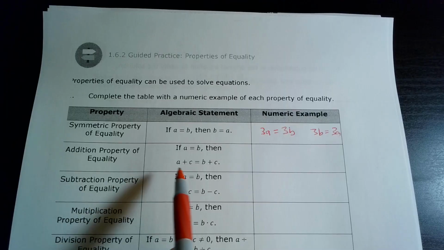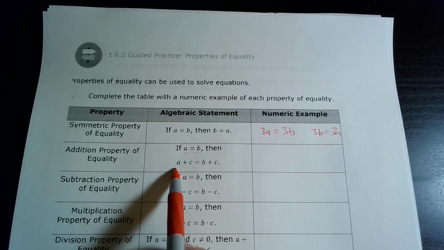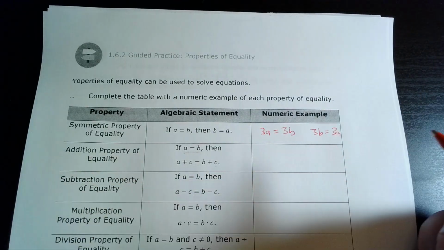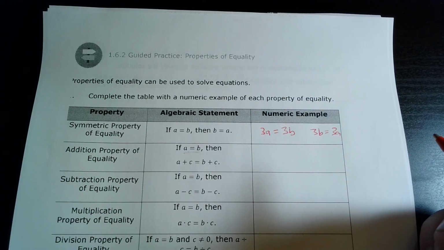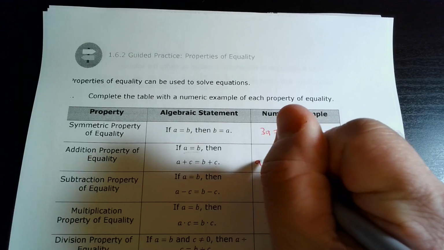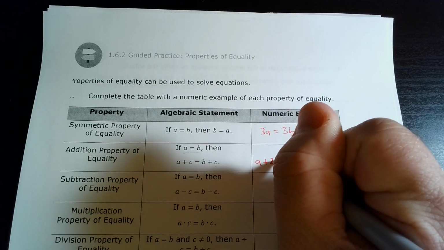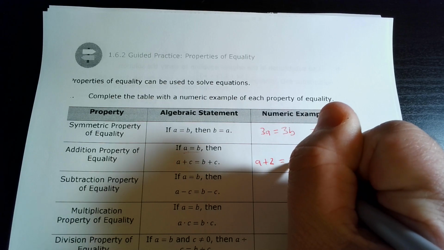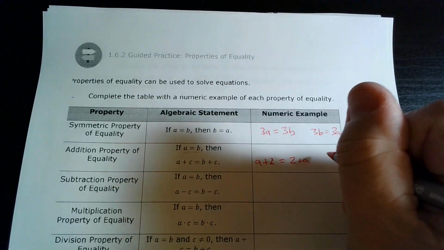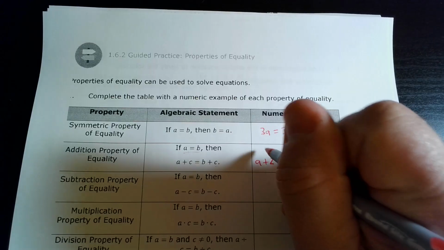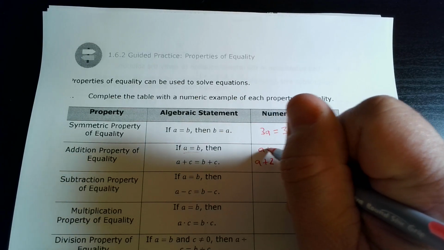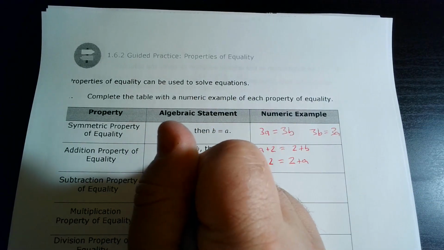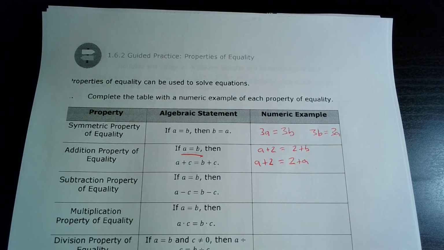So the addition property. If A equals B, then A plus C equals B plus C. So this would be A plus 2 would equal 2 plus A. It'd have to be something like this too: A plus 2 is equal to 2 plus B if A equals B. Again, I know this is kind of weird.